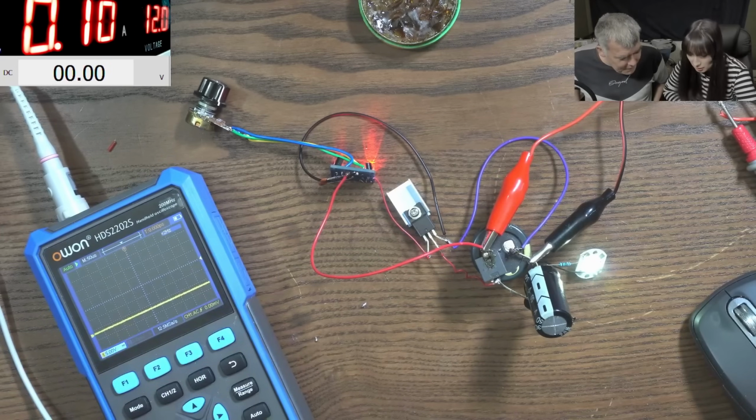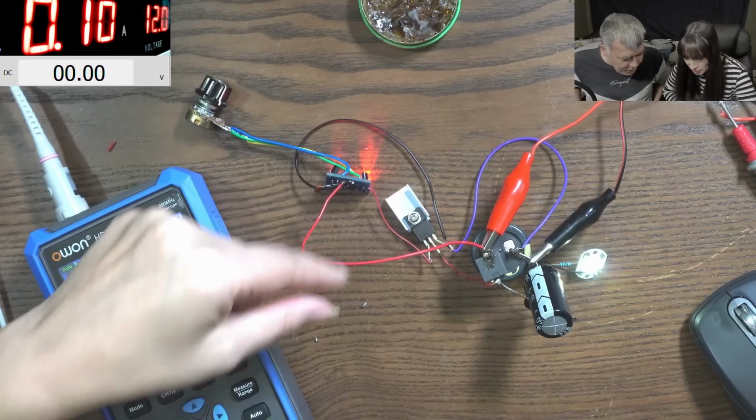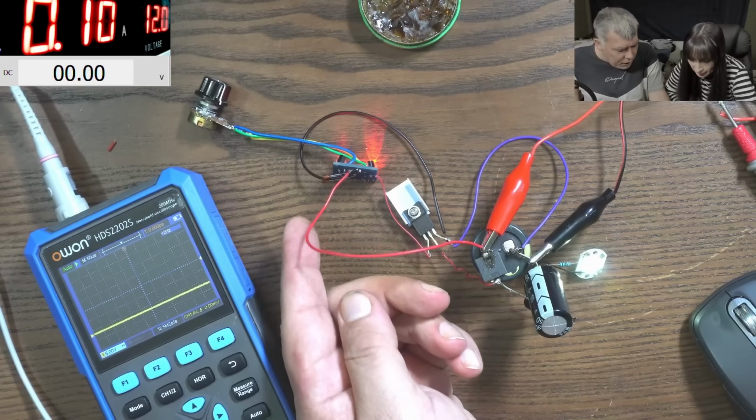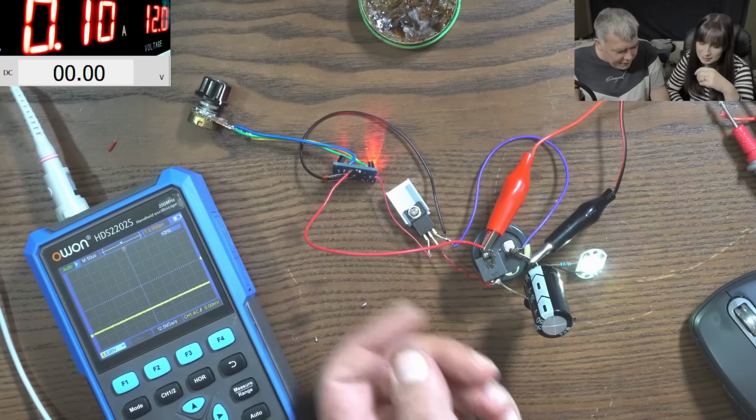Because it has a wire. What has a wire? This one. It's okay, this is low power, it's taking a few milliamps. You know what I mean? So it's not that one.